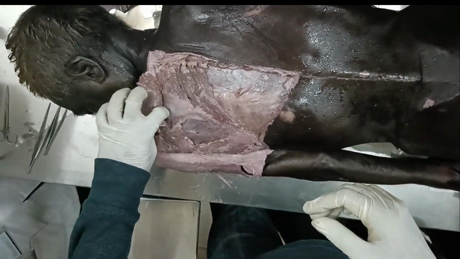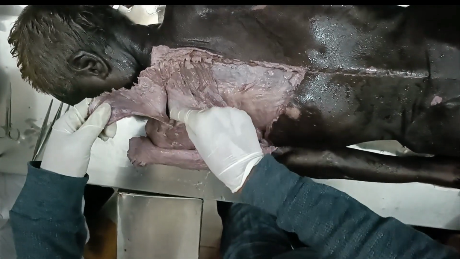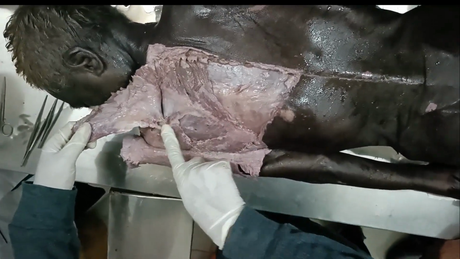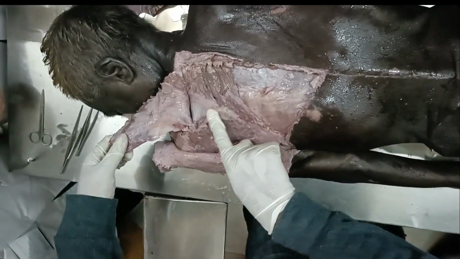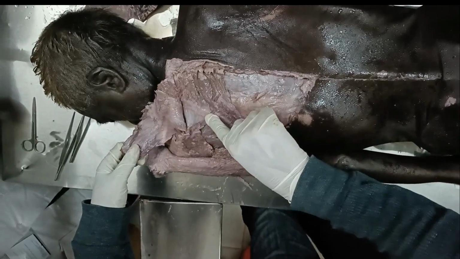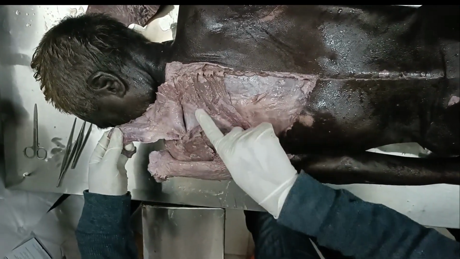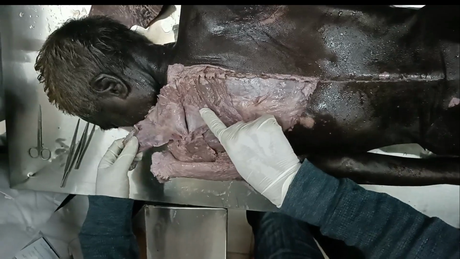So as I reflect the trapezius, you can see where its fibers are inserting. This bony prominence you are seeing is the spine of the scapula. This is the triangular region, this is the root of the spine. So this is the spine, and this is the root of the spine.